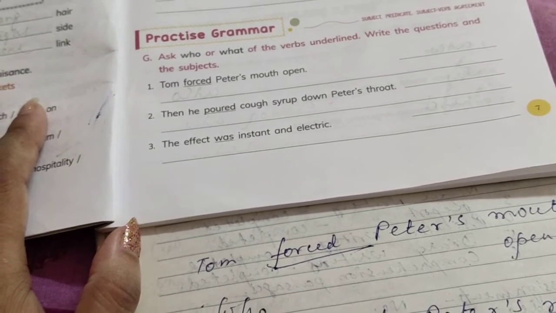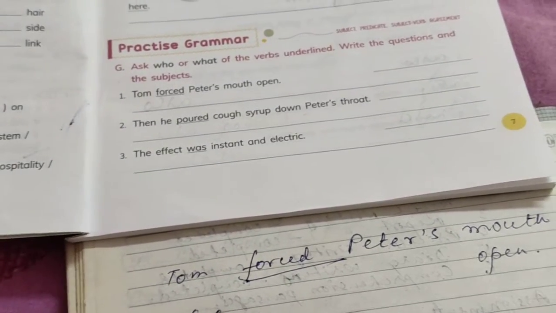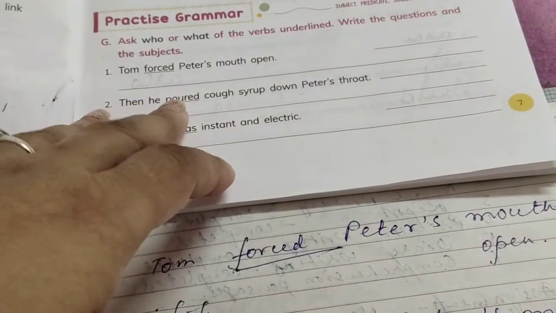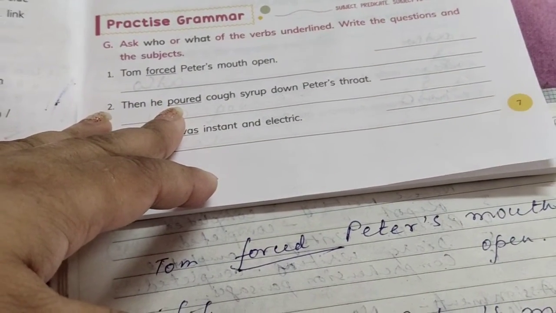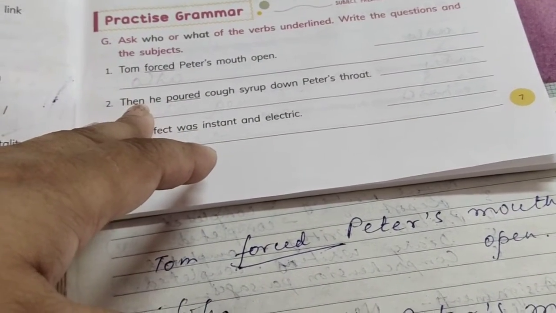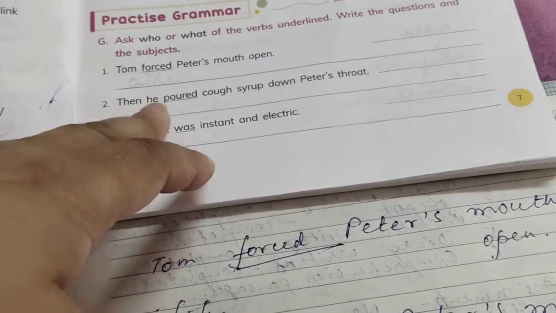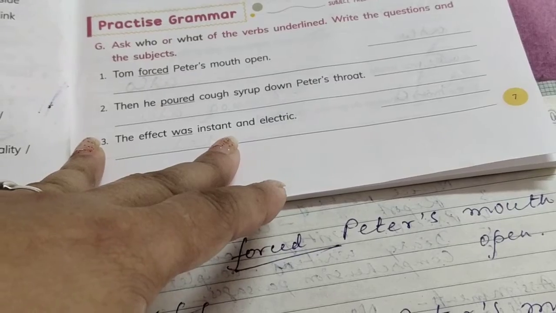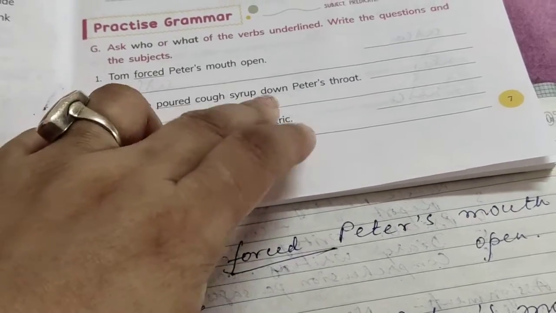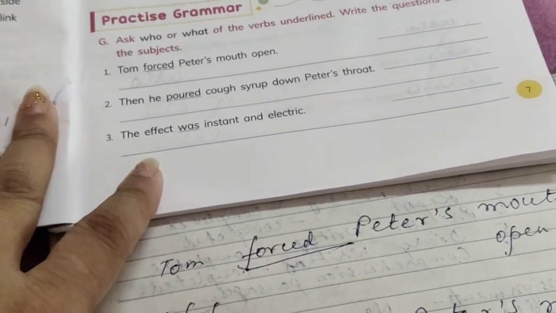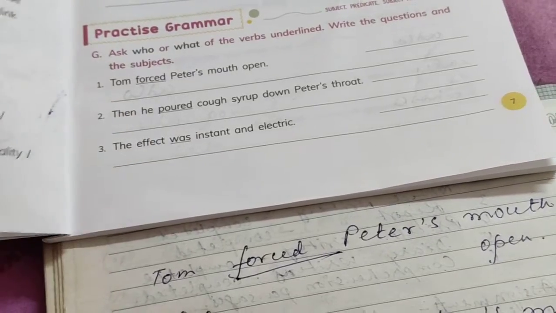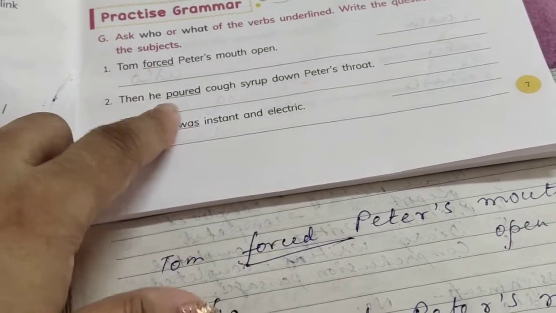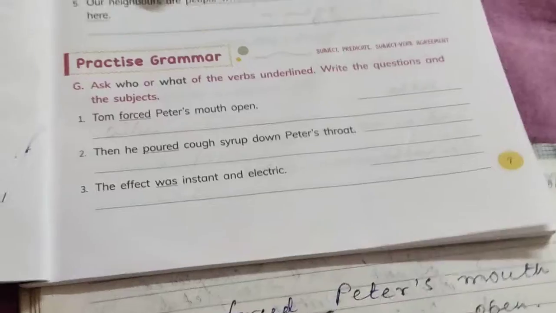Then how will you make it? Because when you are questioning by what, did he pour? Question mark. What did he pour down Peter's throat? You can make it by what also, whatever I can see. So then what do you have to do?